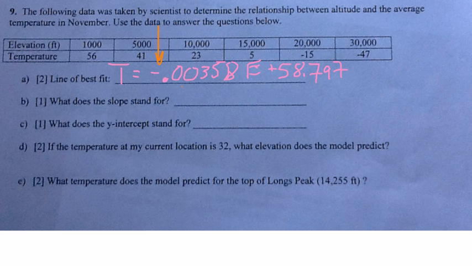Real quickly, that goes back to the Barbie Bungee thing that we talked about for a long time, and all that discussion that we had about what did the slope mean for Barbie Bungee. And if you remember back, the slope represented the jump distance per rubber band. So add a rubber band, how much more would she jump?